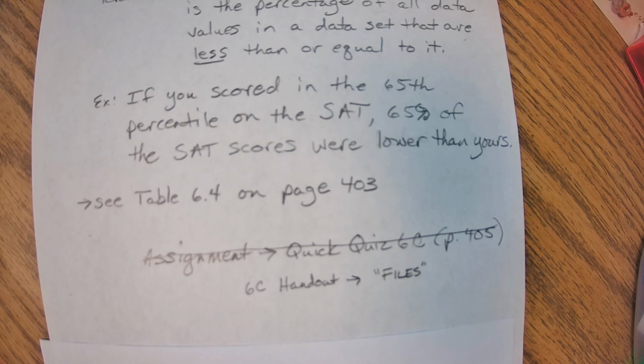The only thing we're going to do this second week of the block is this section, because the handout for this is even longer. It'll take you longer than even the 6B assignment. I haven't decided how many points this one's going to be, probably 100.